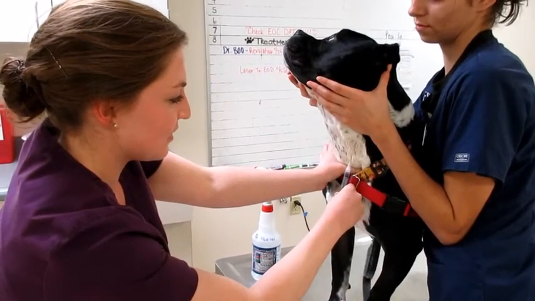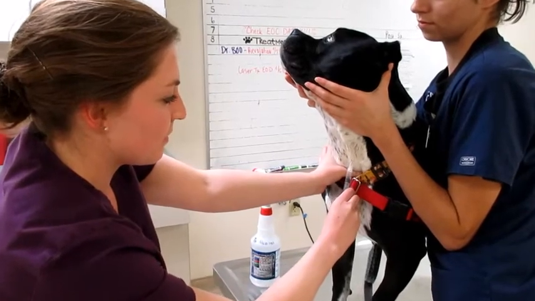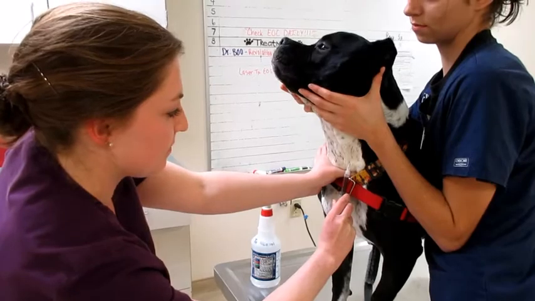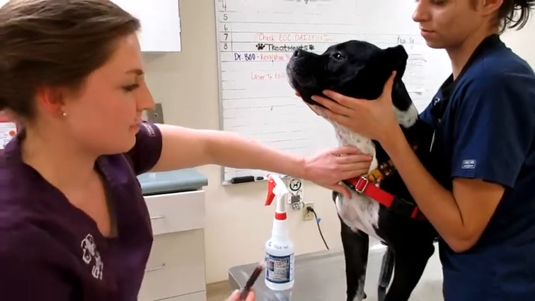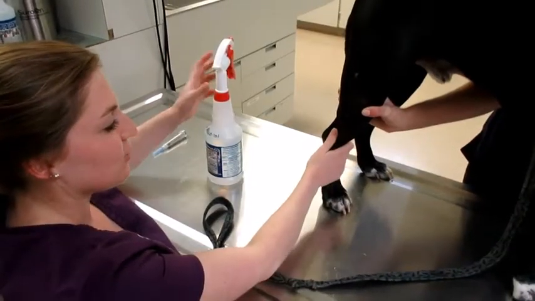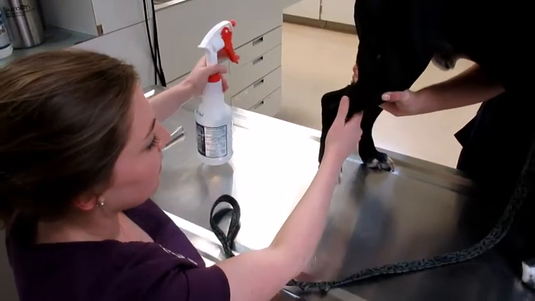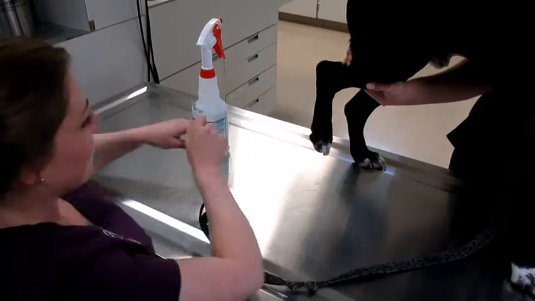And then enter your needle with the bevel up. Draw your blood. Hold off and come out. So to draw from the lateral saphenous vein, I'm going to again spray with some alcohol. Get our needle.